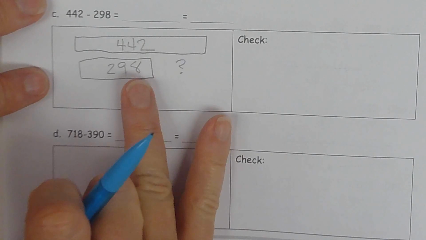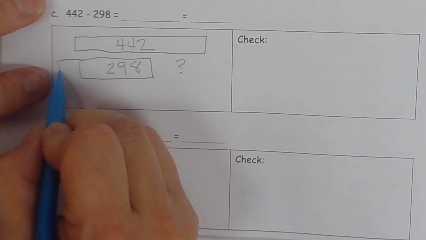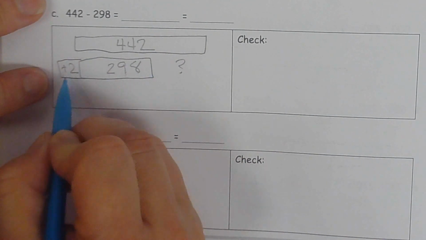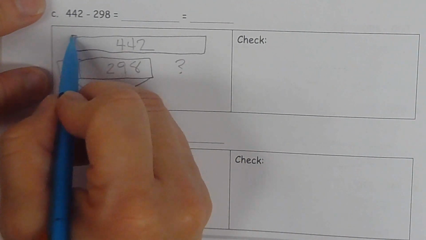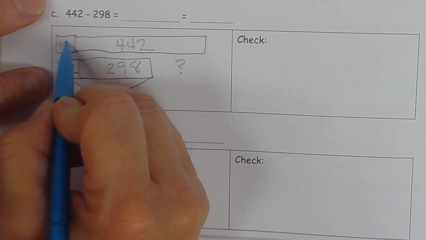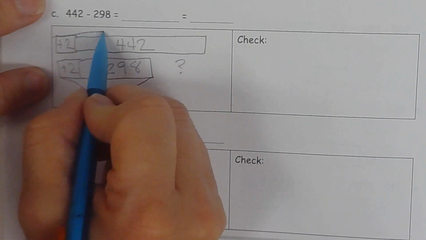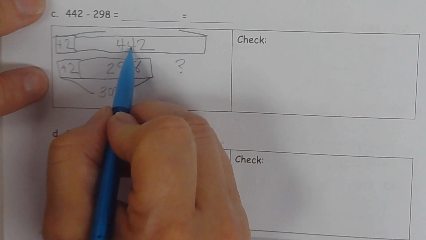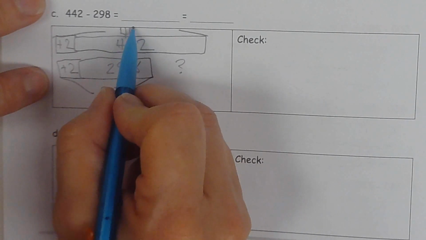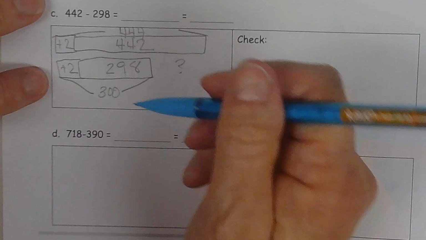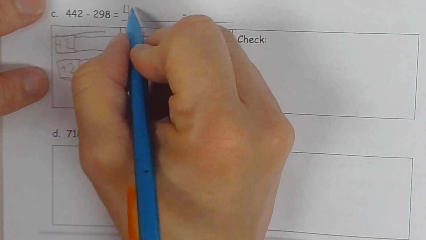So I'm going to need 2 more this time. Plus 2, 300. If I do it here, I have to do it here. Plus 2 is going to give me 444. Oh, all 4s.